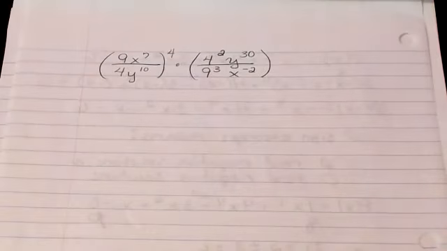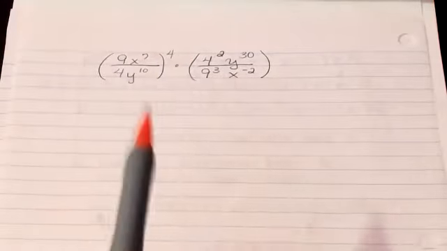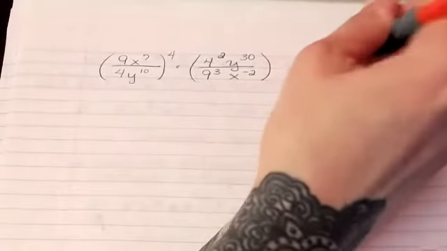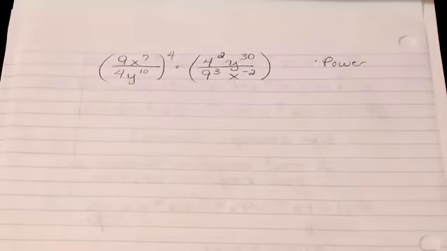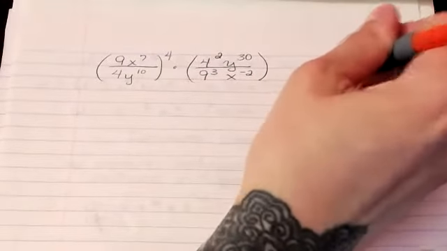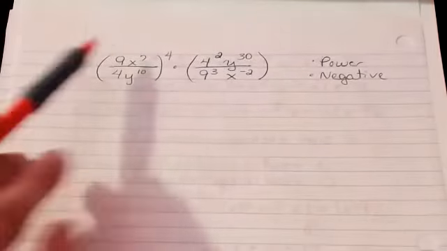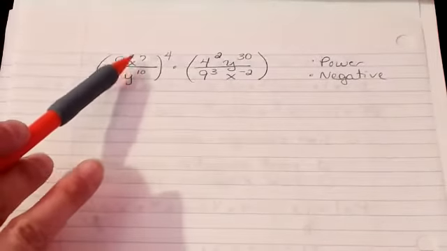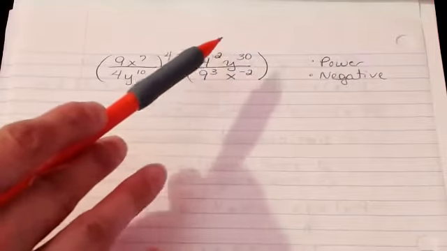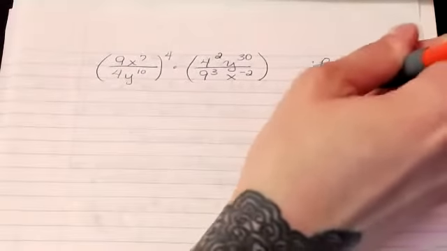So notice here we have a couple things going on. First off, I notice I have a power on the outside of my parentheses, so I'm going to make a note that I'm going to use the power rule in this case. Also notice that I have a negative exponent, so I'm definitely going to use a negative exponent rule. The other thing I notice is that when I look across the board, I have x variables in the numerator, denominator, y variable, numerator, denominator. So something tells me I'm definitely going to end up possibly using the quotient rule.